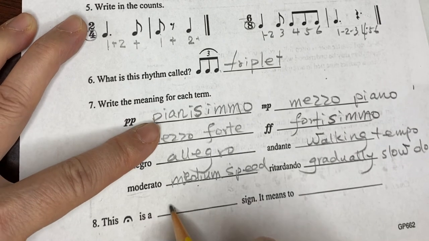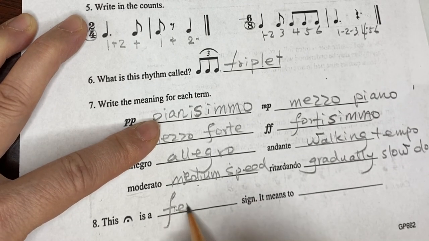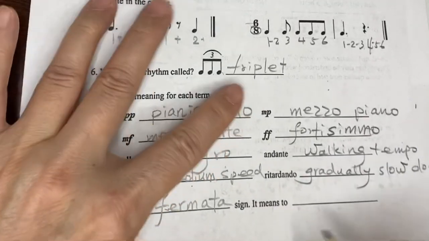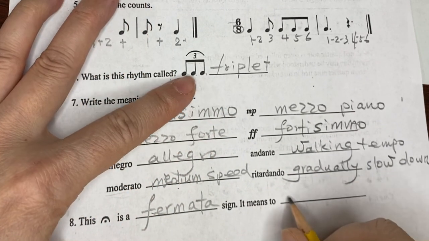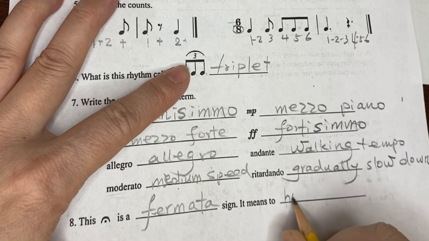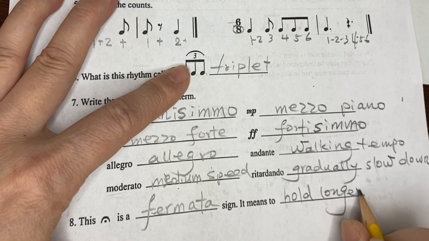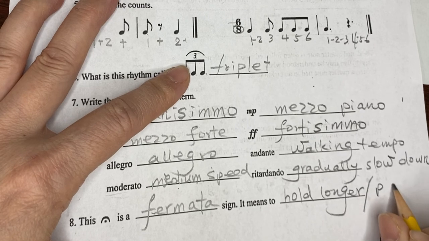This mark here is a fermata. It means what? To hold the note longer? Or you say pause.